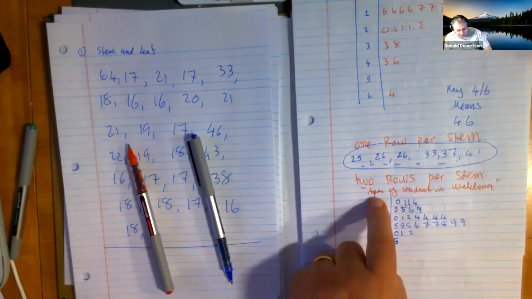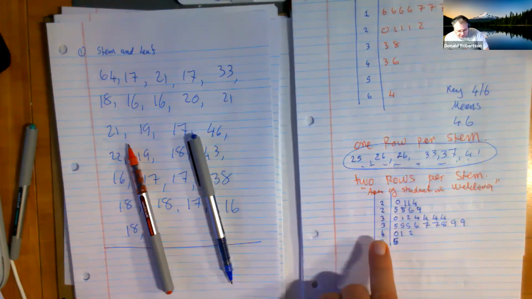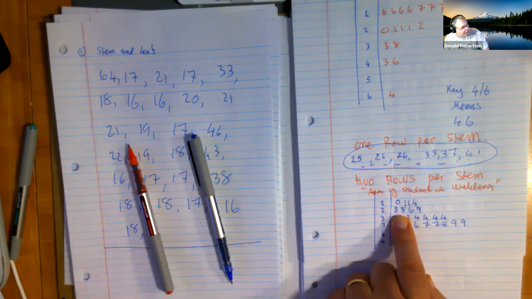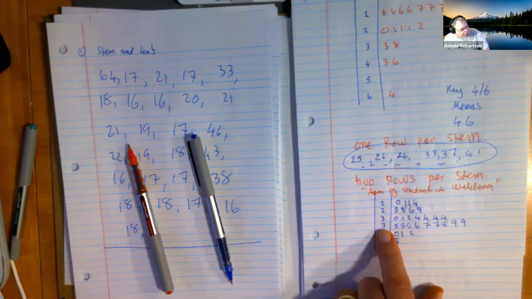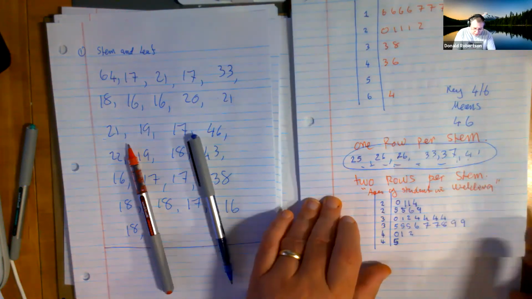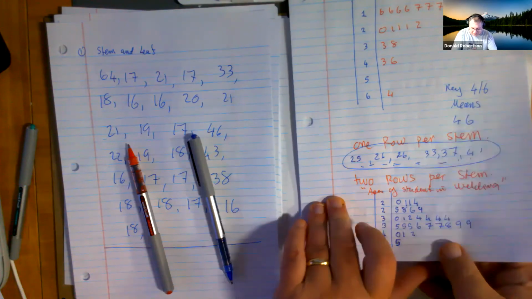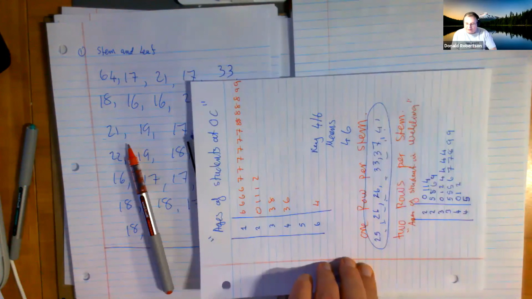So when I look at this set of data, can you see that that 25 means a 25-year-old? Doesn't that 9 mean a 39-year-old? But do you see how the 30s have been split into 2 separate groups? Now, by doing this 2 rows per stem, if I turn this side on, do you get a feel of what that histogram looks like?